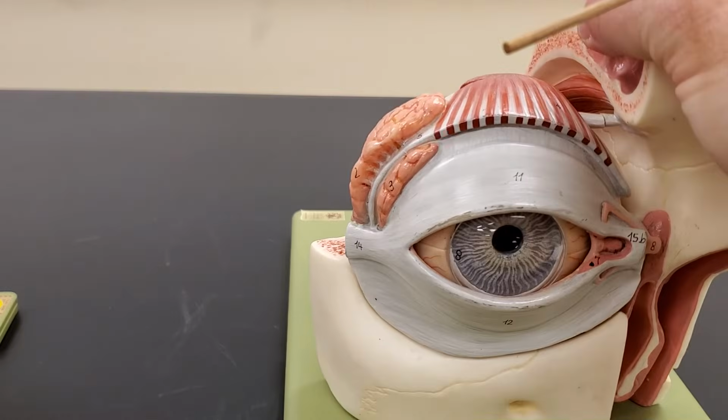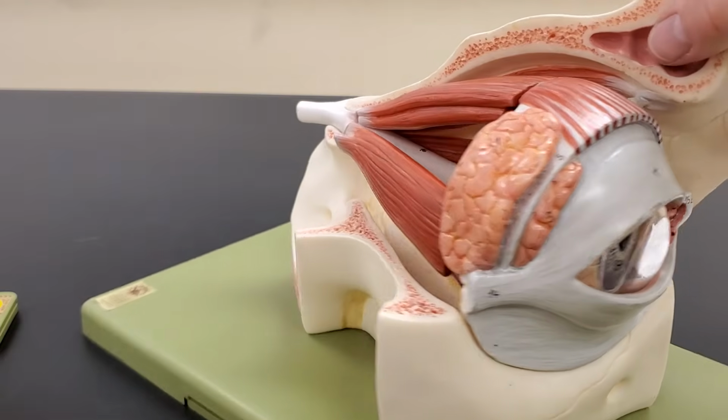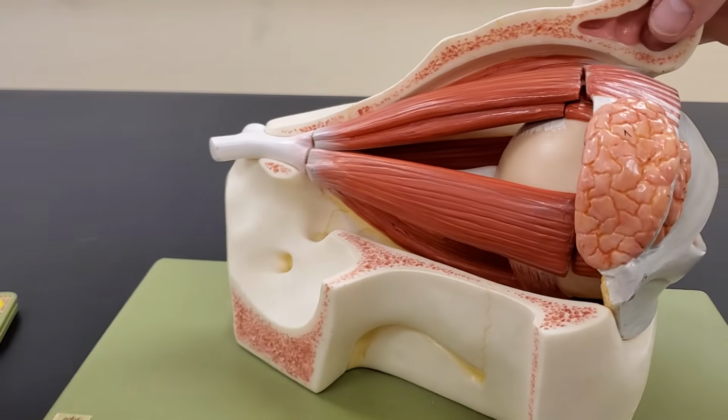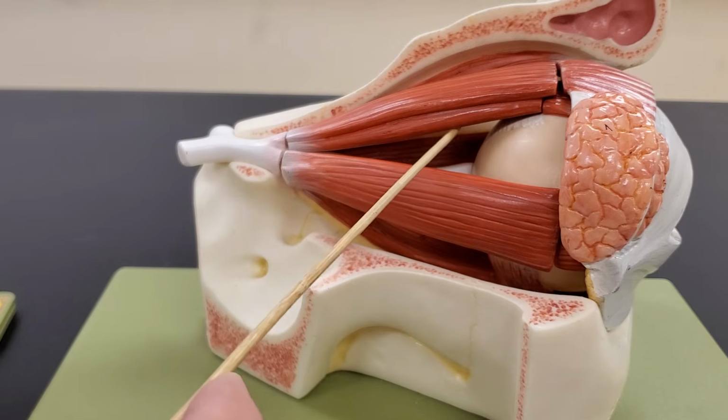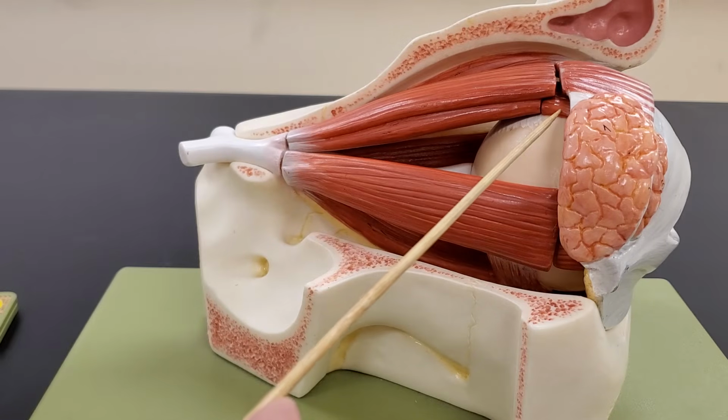So let me move this model over. If I look at the model that's in the orbit and I turn it sideways, I can see several structures here. Number one, this is still your lacrimal gland. This muscle on top right here that attaches to the eyelid is called the levator palpebrae superioris. But notice there's a second muscle here underneath it, and this muscle connects directly to the eyeball.